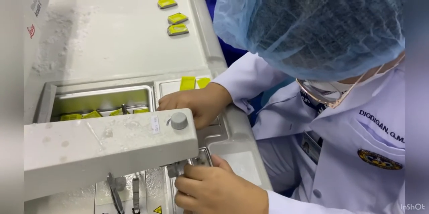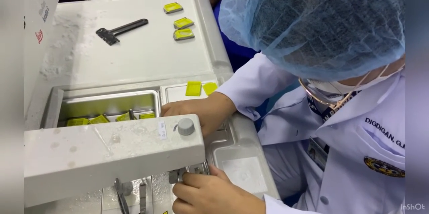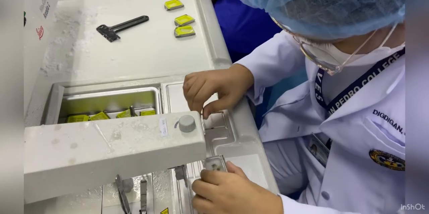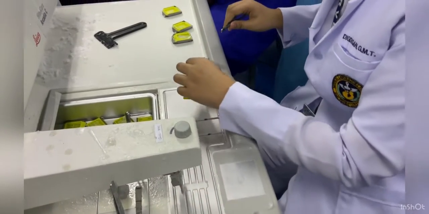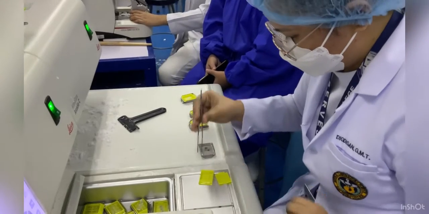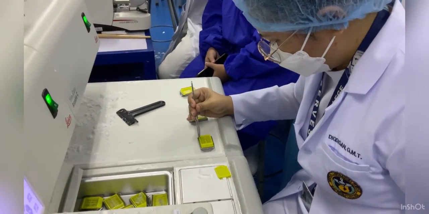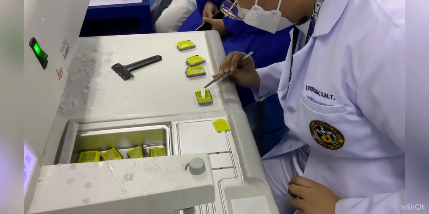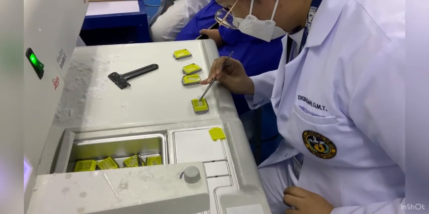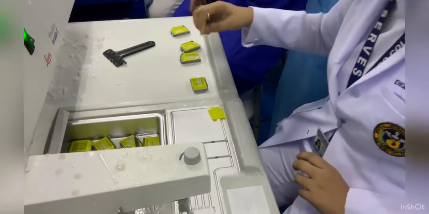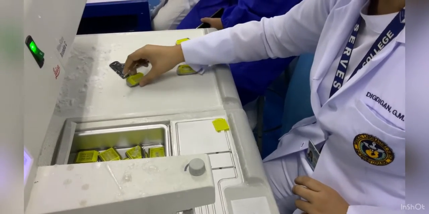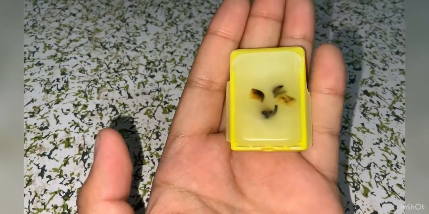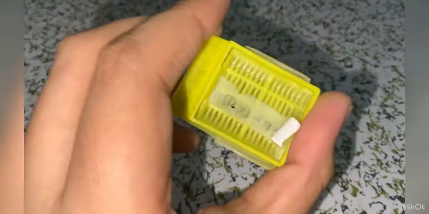Next is to finally fill up the mold with paraffin wax. Then wait for it to solidify. Don't forget to put the cassette and the accession number on top. Finally, it's solidified, and this is what we call the tissue block.